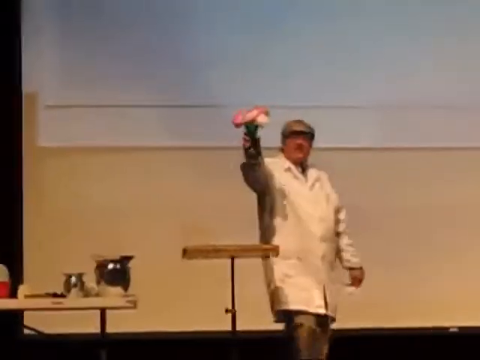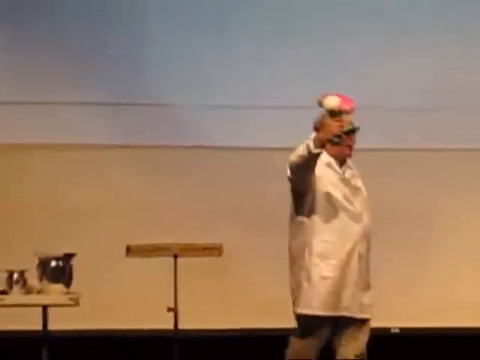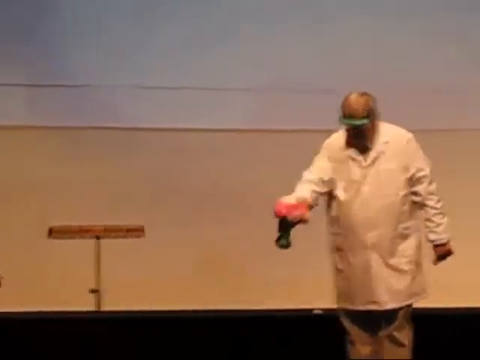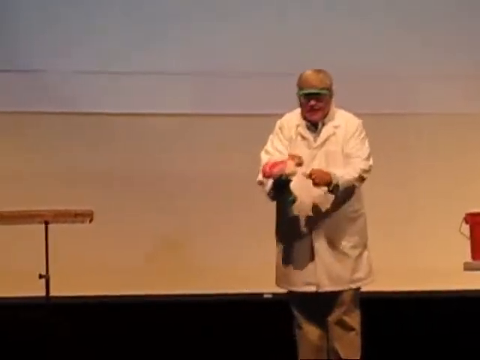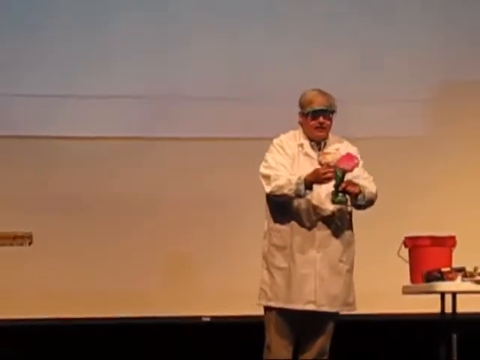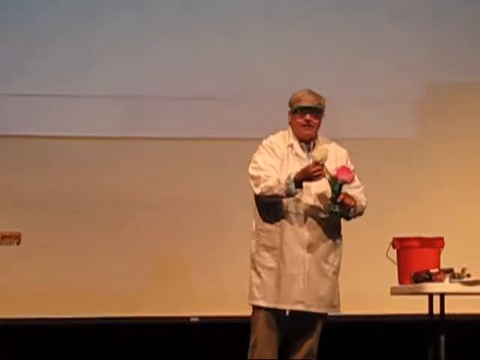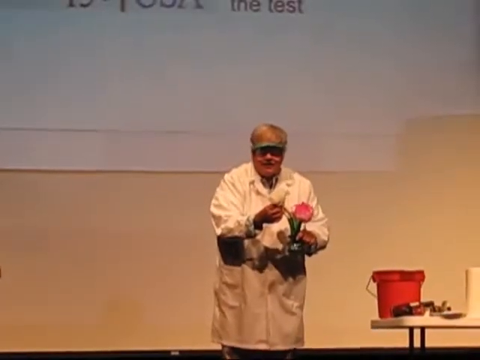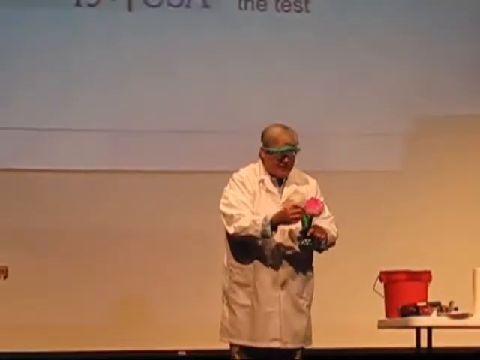So how many of these 5 flowers did I put phenolphthalein on? 3. And this one was colored. This is universal indicator. And then, oh, what happened to this one? I didn't treat it. Okay, so you're getting into thinking.